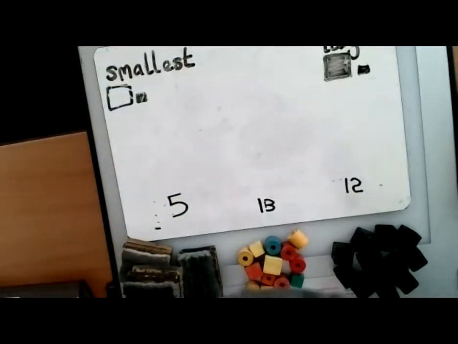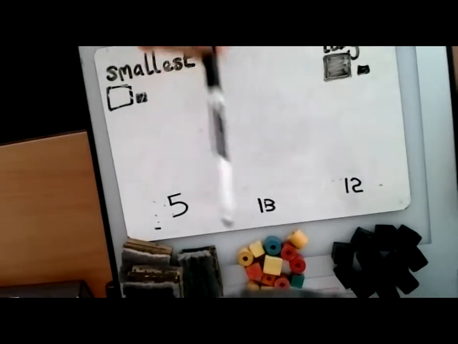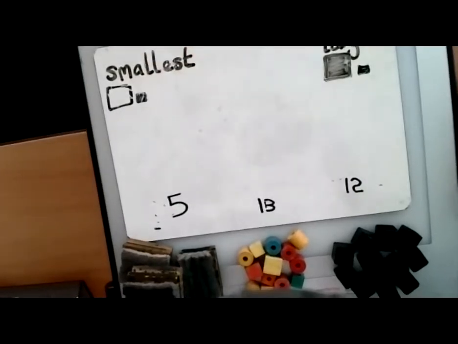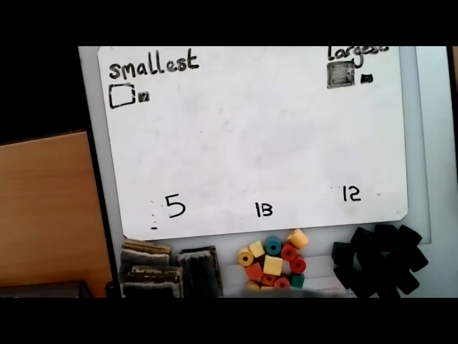I'd like you to pause this video and get 3 groups of objects. Get 1 group of 5 objects, 1 group of 13 objects, and 1 group of 12 objects. Off you go. Fantastic. I hope you've got those 3 groups of objects so we can look at this together now.